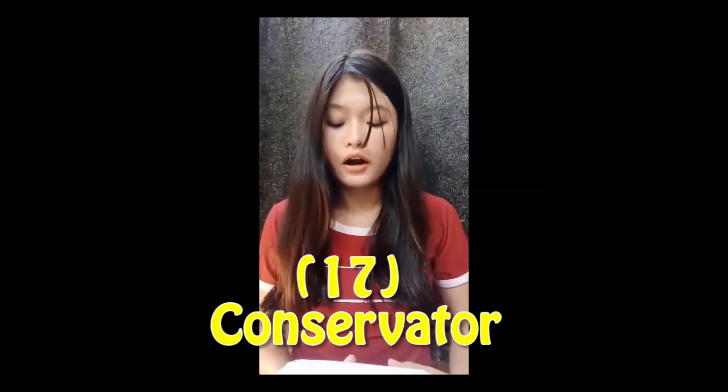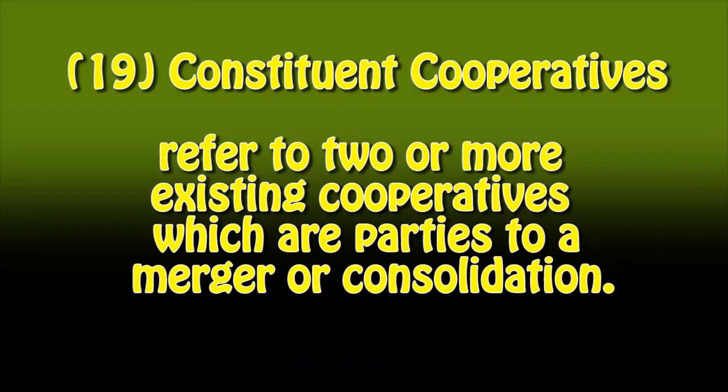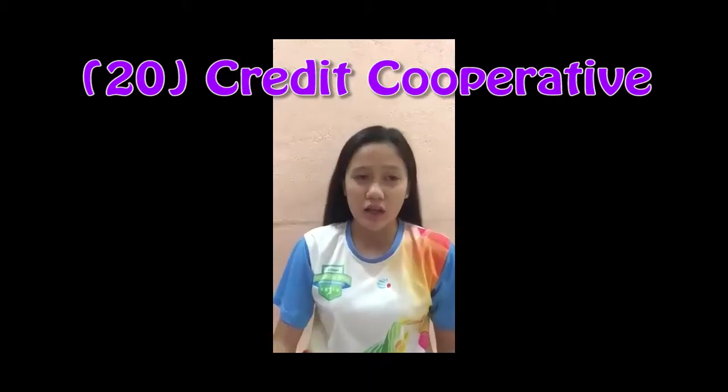Conciliation refers to the process whereby a neutral third party takes a vigorous and active role in assisting disputants to formulate a settlement between and among them. Conservator refers to any person appointed by the authority. Consolidation refers to two or more existing cooperatives belonging to the same category. Credit cooperative. It refers to one that promotes and undertakes savings and lending services among its members. It generates a pool of funds to provide financial assistance and other financial services to its members.